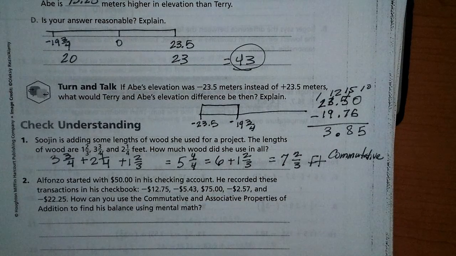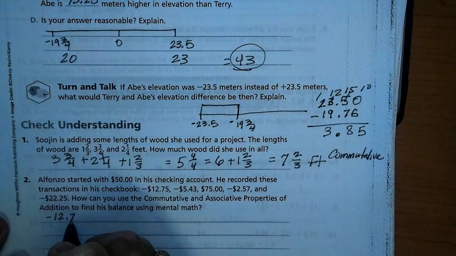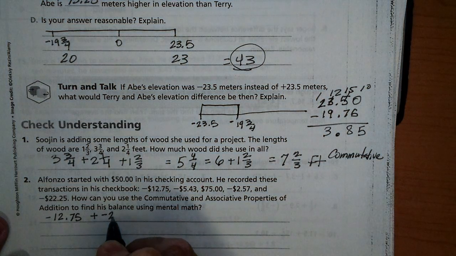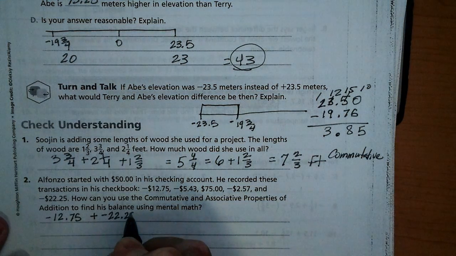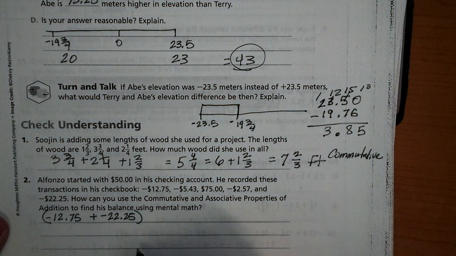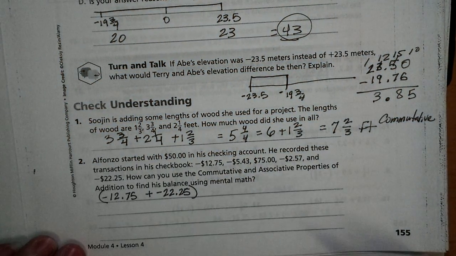So I would rearrange these things to make them easier. So I would do negative 12.75 plus negative 22.25. And I would use both commutative and associative. Commutative would be to rearrange. Associative would be to put them in parentheses.